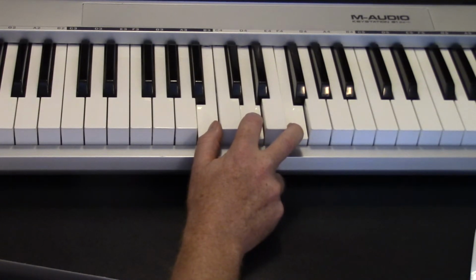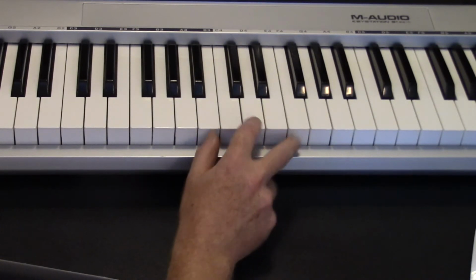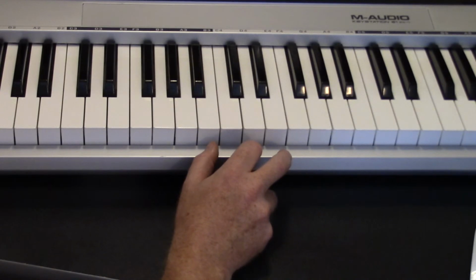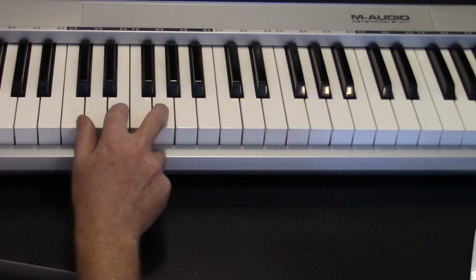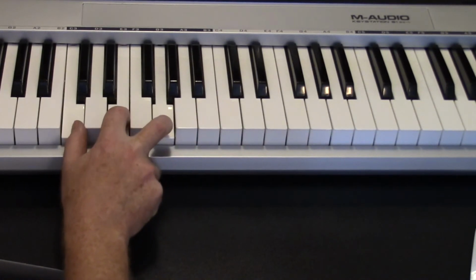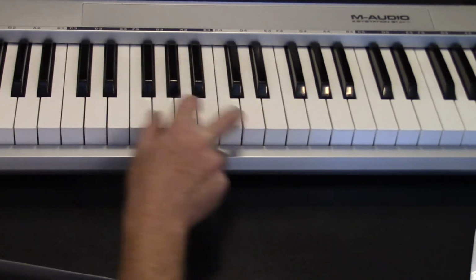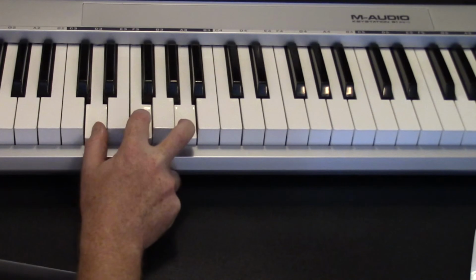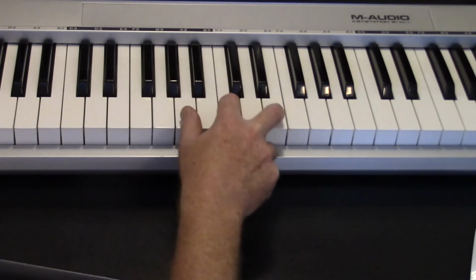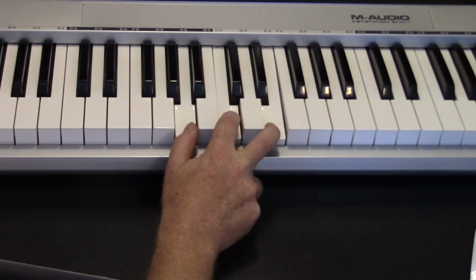We'll talk about that some other time. For now, I want you to play with the triads built on white keys in the key of C. You have 1, 4, and 5 major, and 2, 3, and 6 minor.